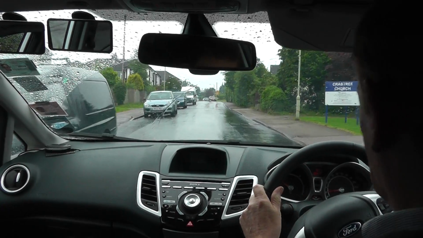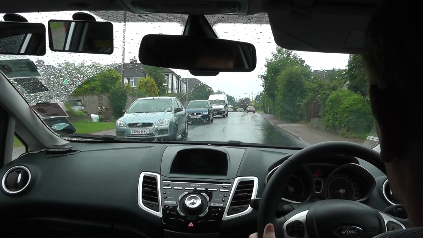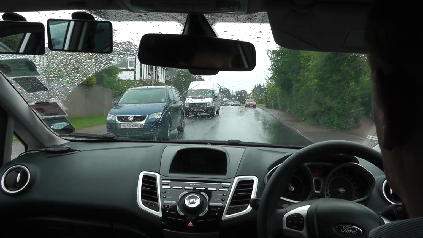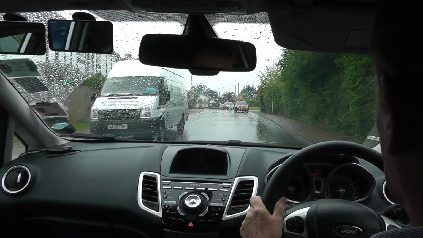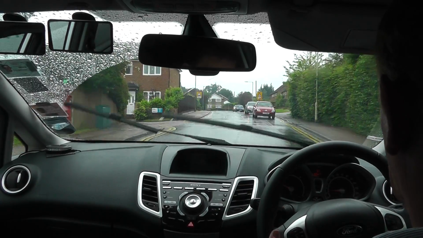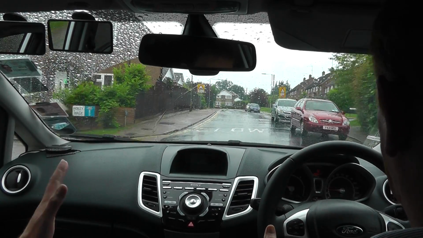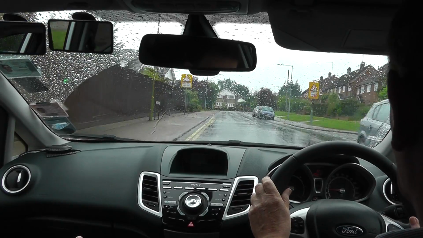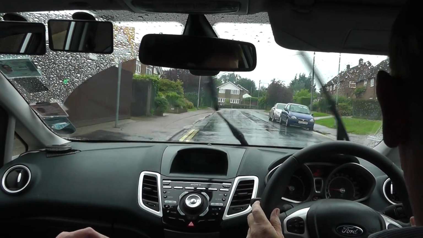Now we've got a car coming towards us here, he's waiting, so just keep your speed down. Don't assume he's going to wait. So keep your foot off the gas. Keep slow.